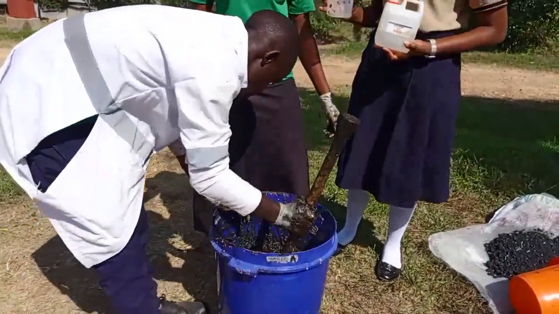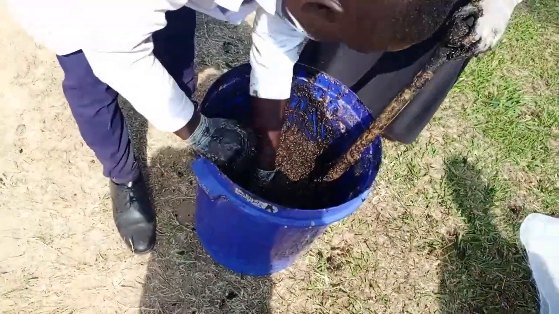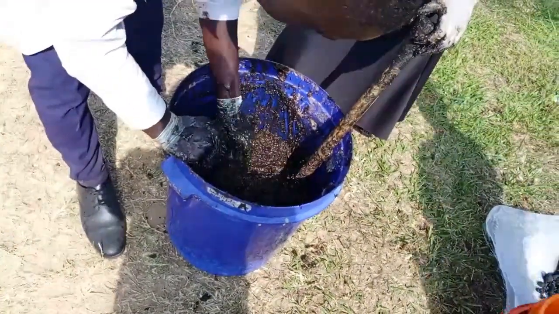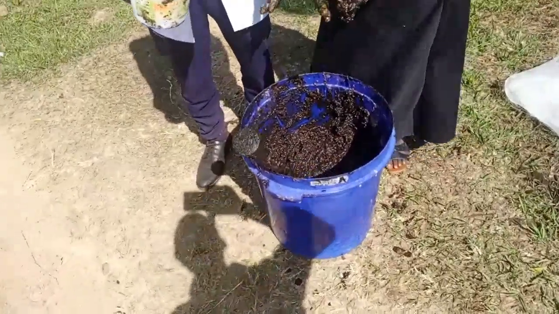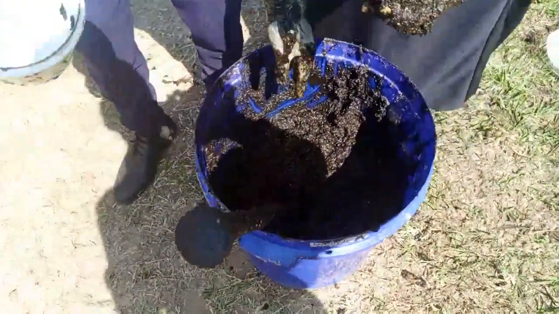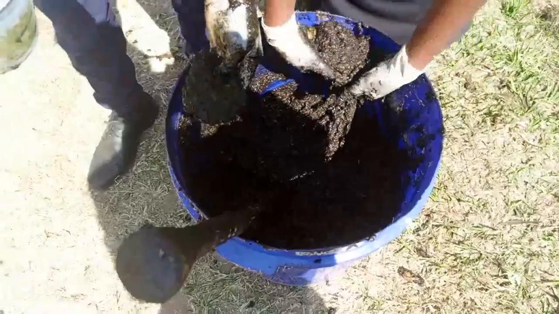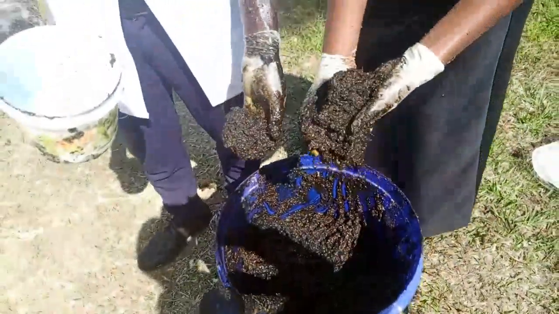The climax of our manufacturing process of a microbial decomposer for pit latrines. Here is our product, and the next step is packaging.